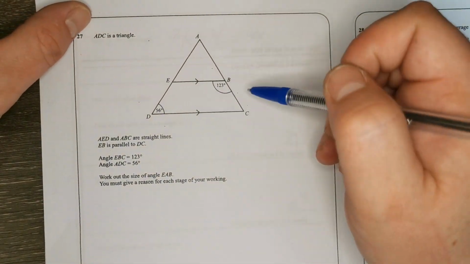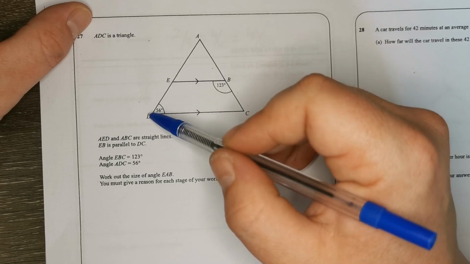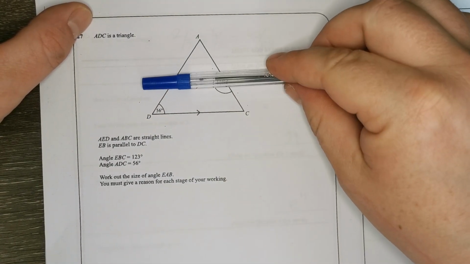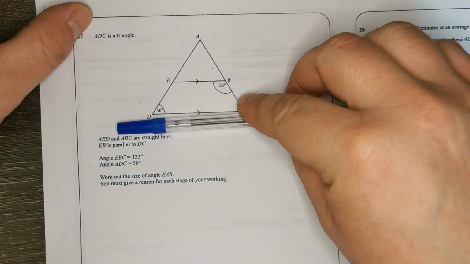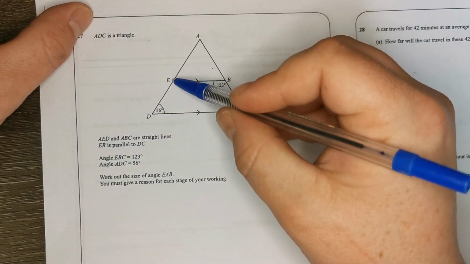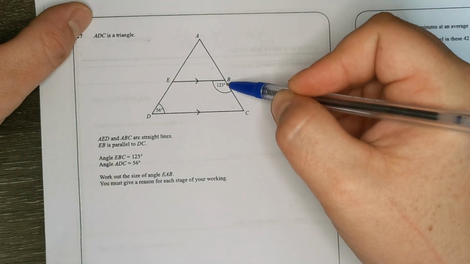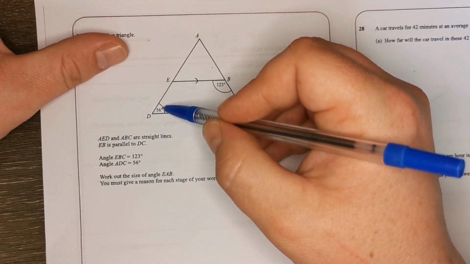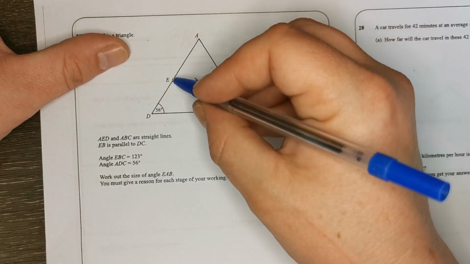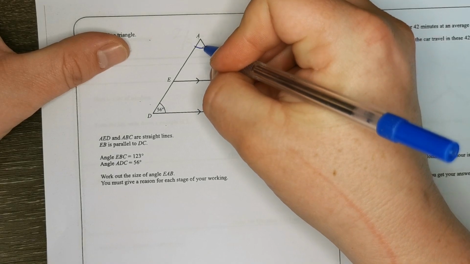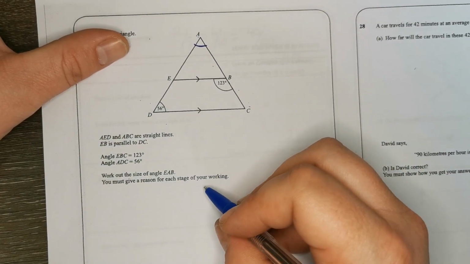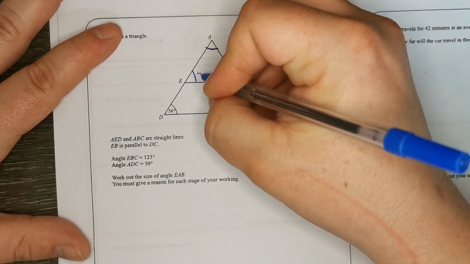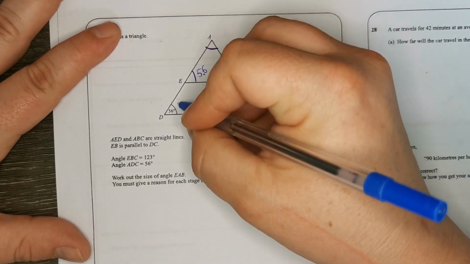Right, ADC is a triangle, AED and ABC are straight lines, EB is parallel to DC, angle EBC is 123, angle ADC is 56. Work out the size of angle EAB. You must give a reason for each stage of your working. Right, okay, so that one's got to be 56 because it's the same as that.